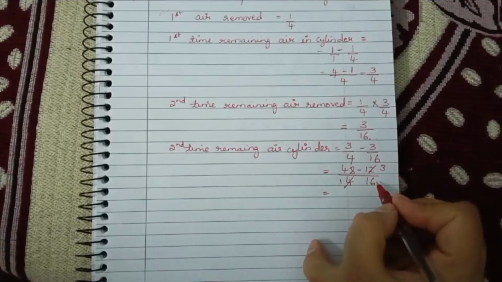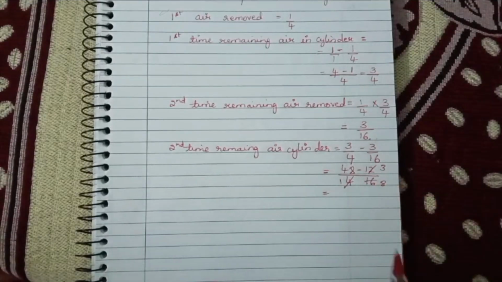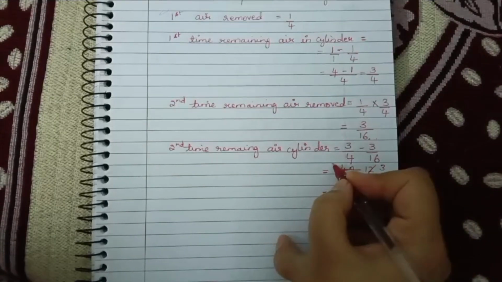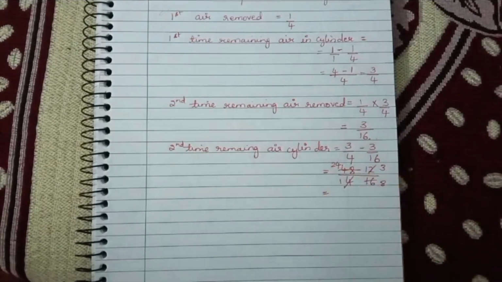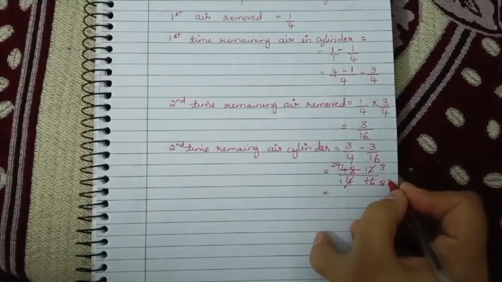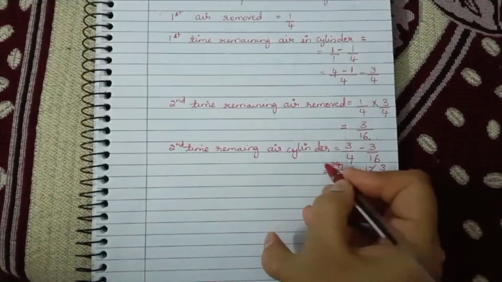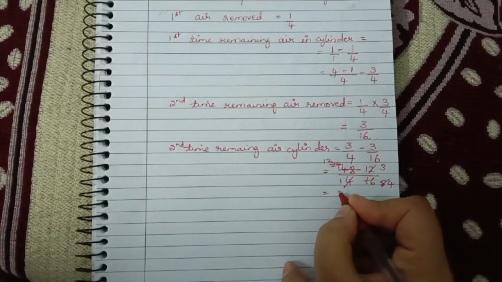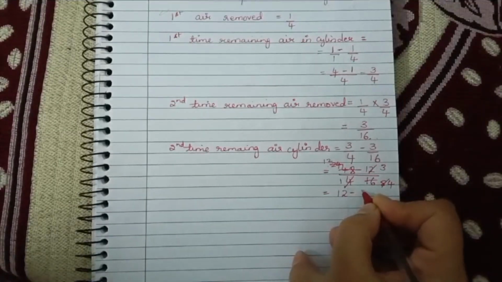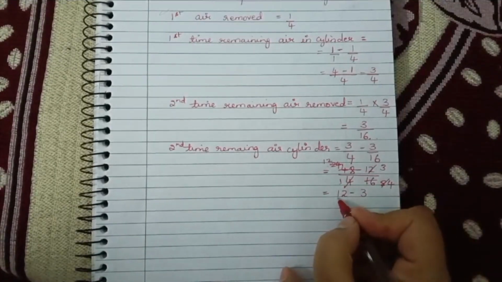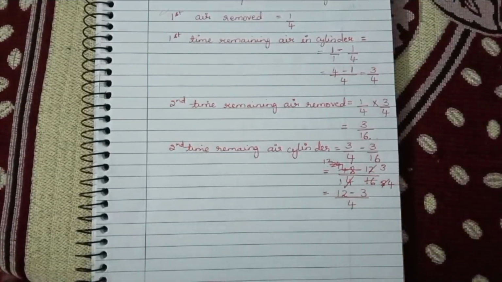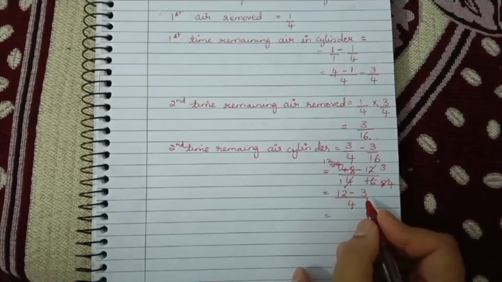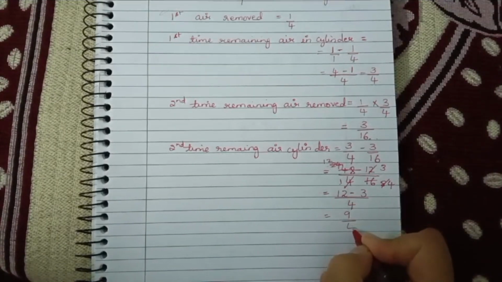Again over here 2 8s are 16 and 2 24s are 48. Now what we got over here is 12 minus 3, and 1 into 4 is 4. So 12 minus 3 is 9 by 4.